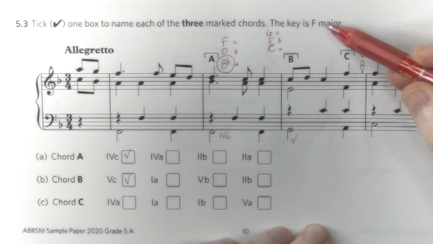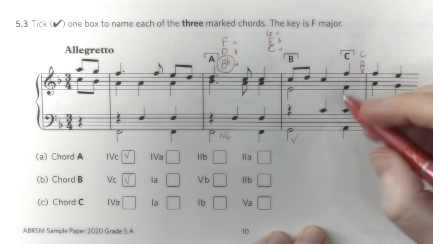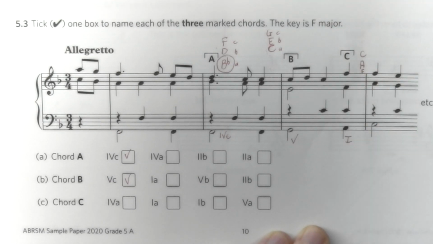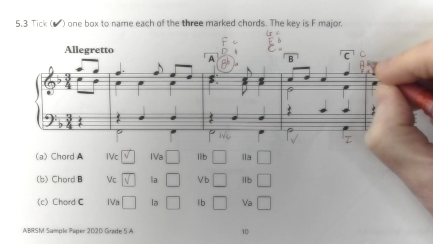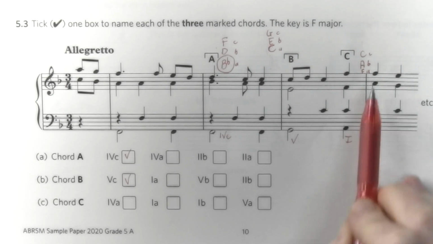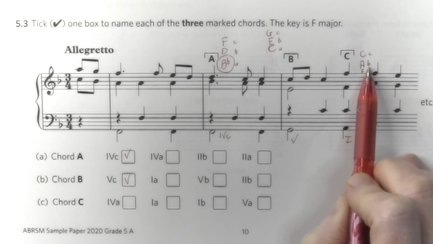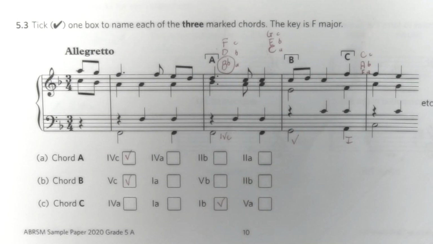For F major, that's the most difficult question, is the tonic. So, first degree, 1. And which note is at the bottom? Is it the first one? Is it the second one? Or the third? A is the base note of the chord. So it's the second, it's the first inversion, B. 1B. Here it is.